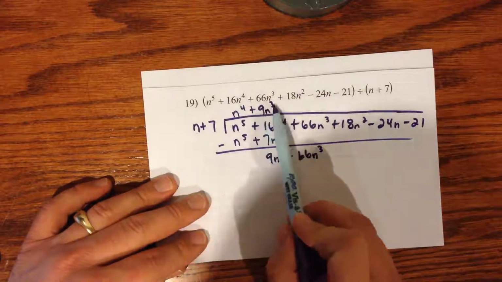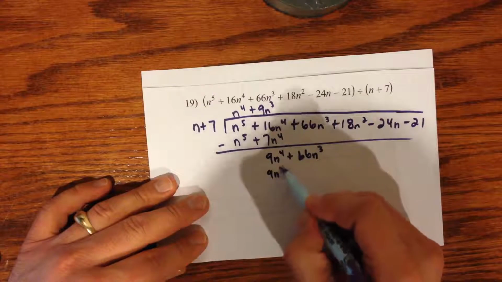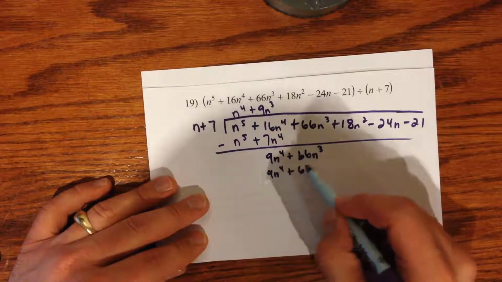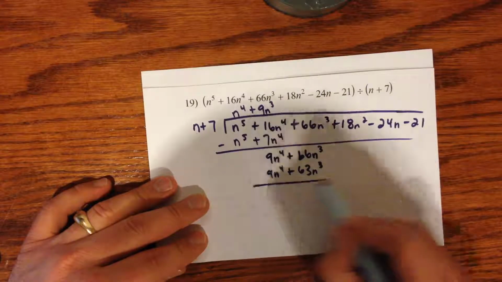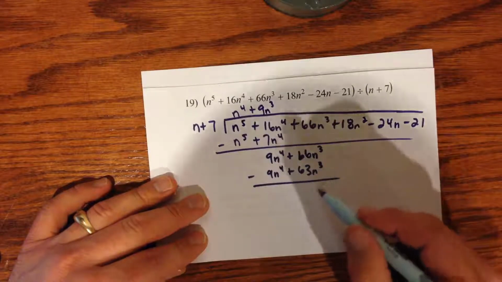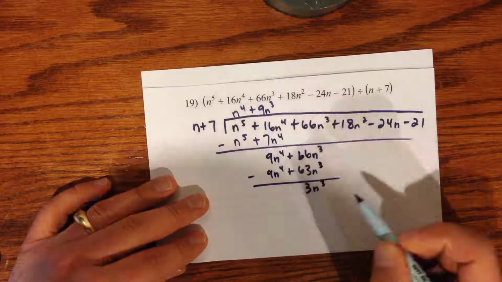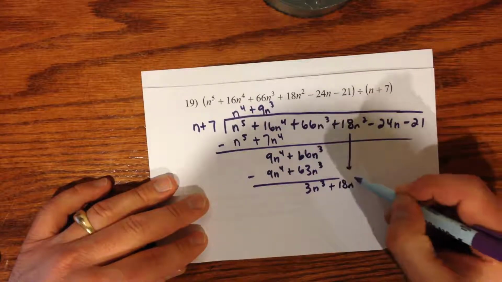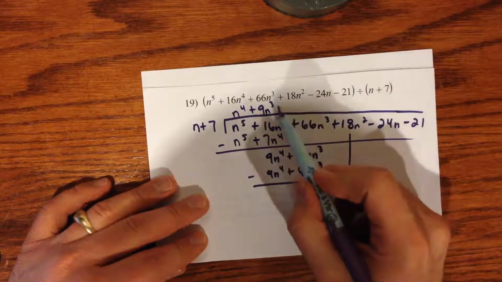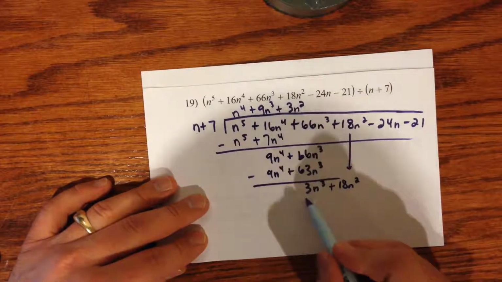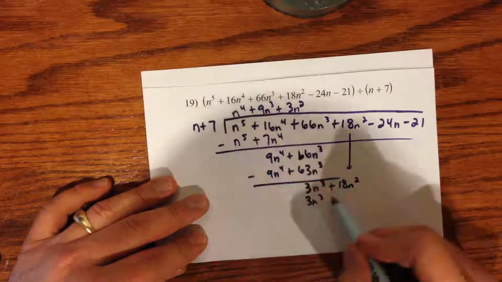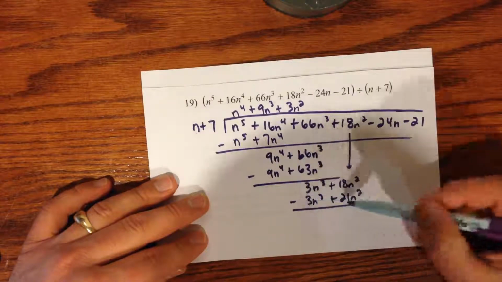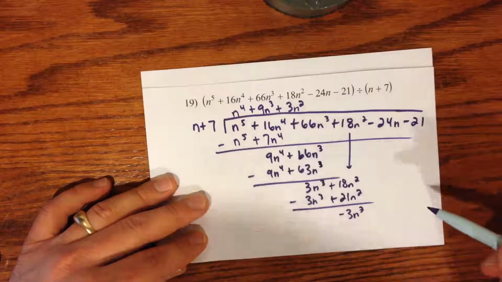How did I know that? 9n cubed times n gives me 9n to the fourth. 9 times 7 is 63n cubed. Subtracting, 66 minus 63 is 3. Plus, just bringing stuff down, it's 18n squared. So plus 3n squared will give me 3n cubed. 3 times 7 is 21n squared. Subtract, 18 minus 21 is negative 3n squared.